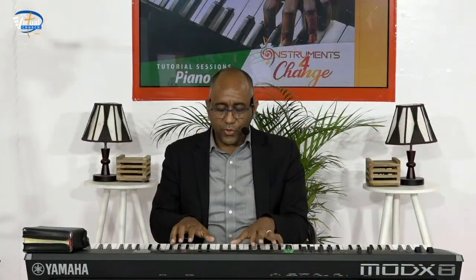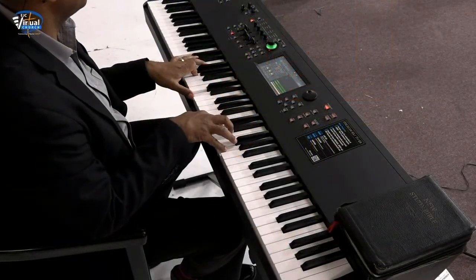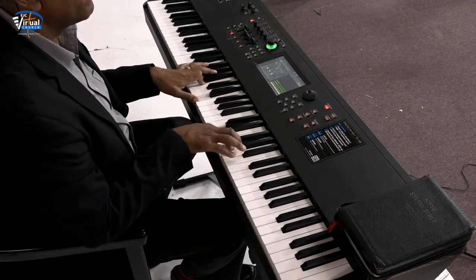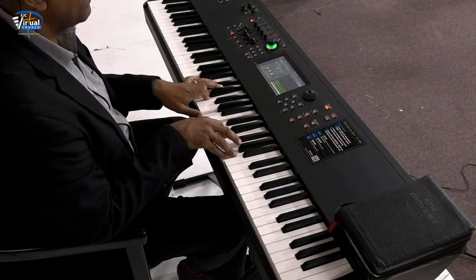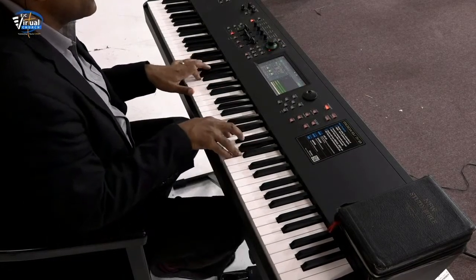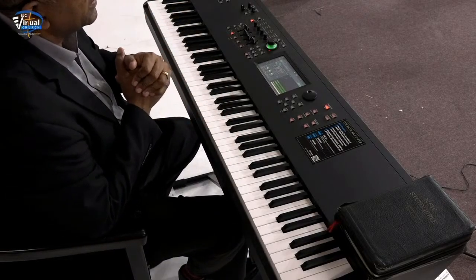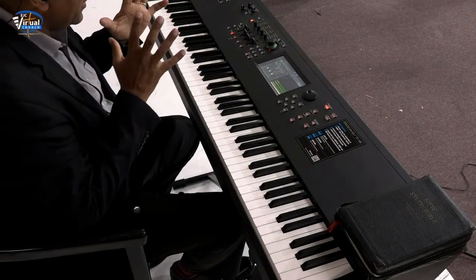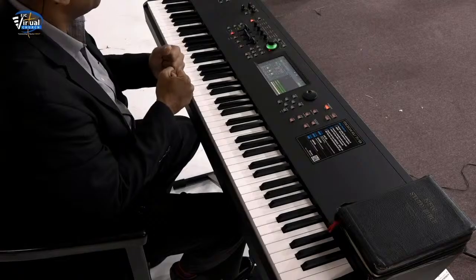And when you're playing like this, don't strike the chords straight on. Roll them in. So rolling the chords, you get a better effect from it. So you're not too loud, and you create the kind of atmosphere that you want to create.